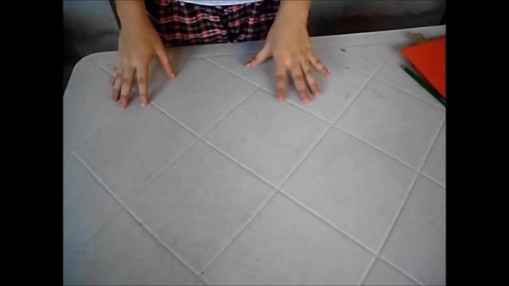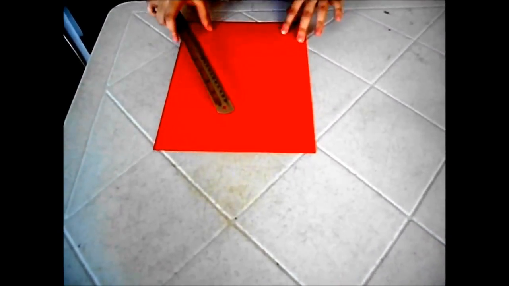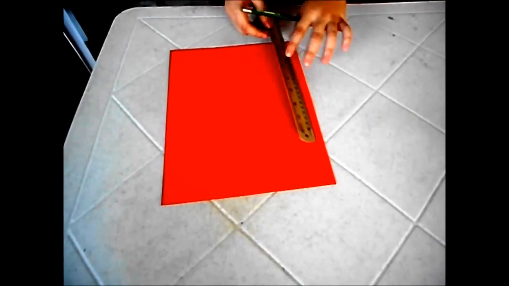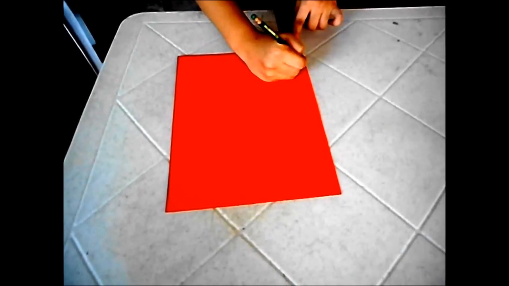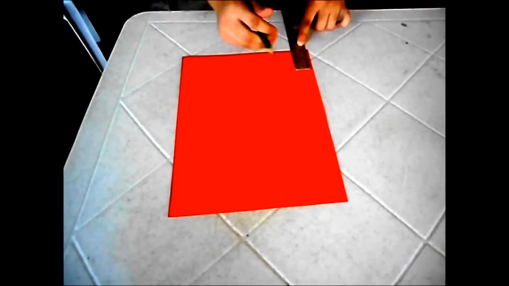The last one is the long rectangle that represents the x and y variable. The width of the long rectangle measures 2 inches, and the length measures 9 inches.